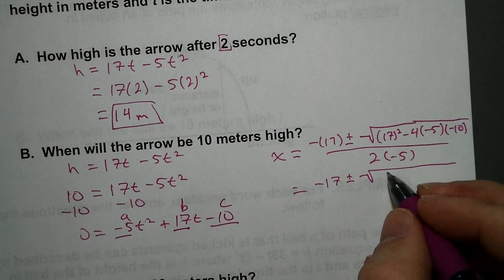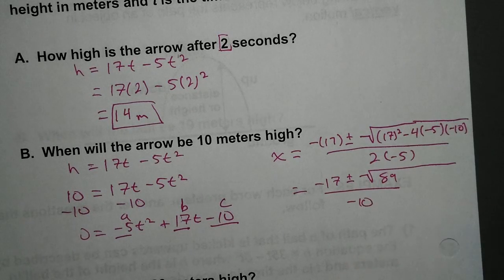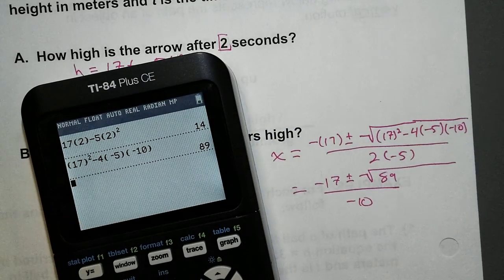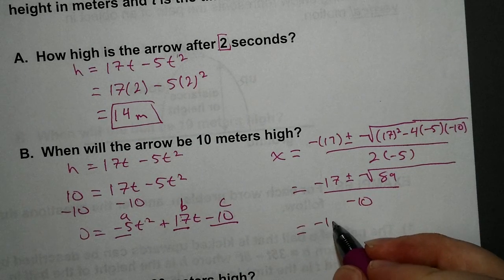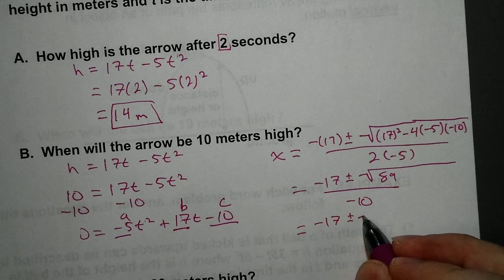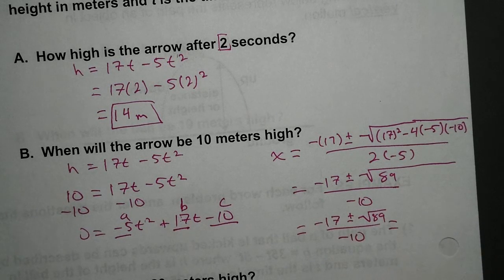So the square root of 89 over, that comes out to negative 10. Now, square root of 89 is not a perfect square, so we just leave it there. Negative 17 plus or minus square root of 89 over negative 10. Let's plug it in and get our two answers.